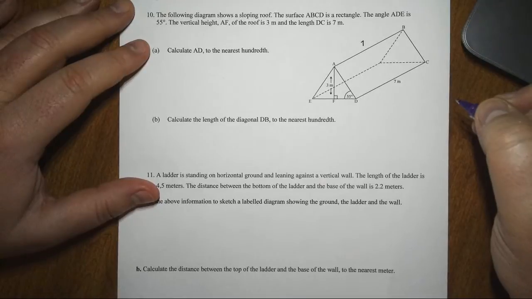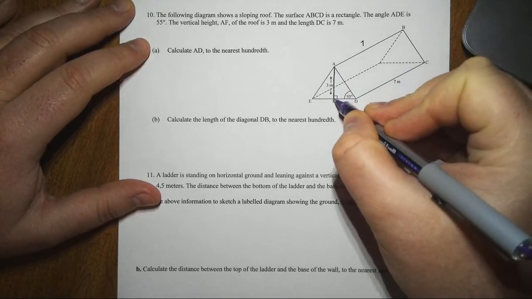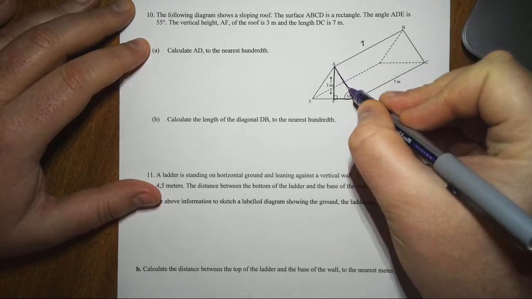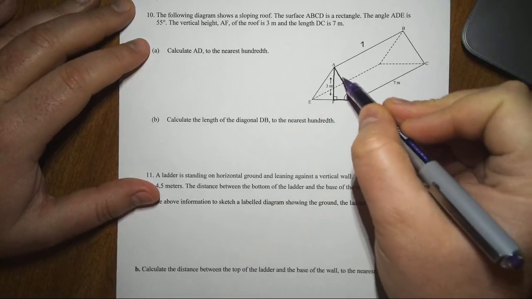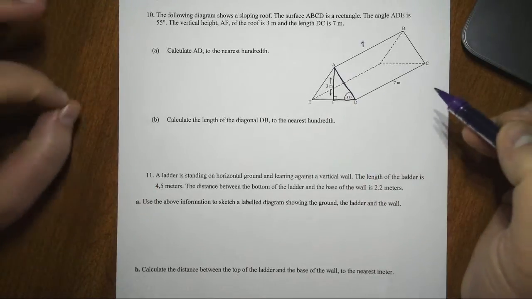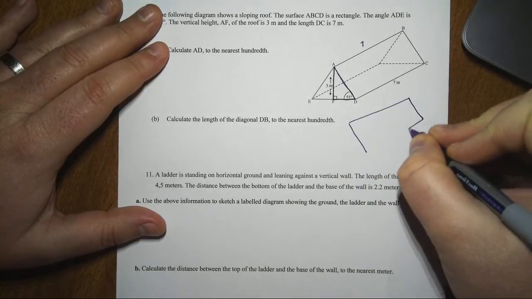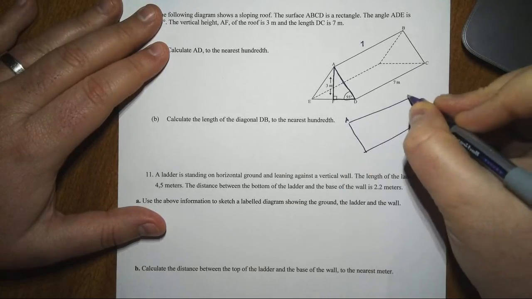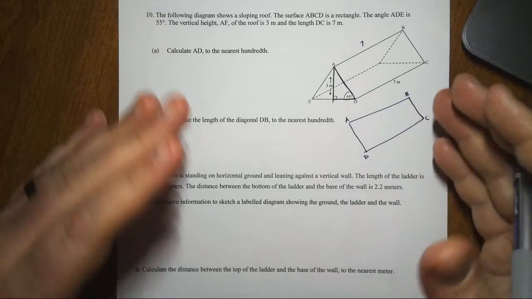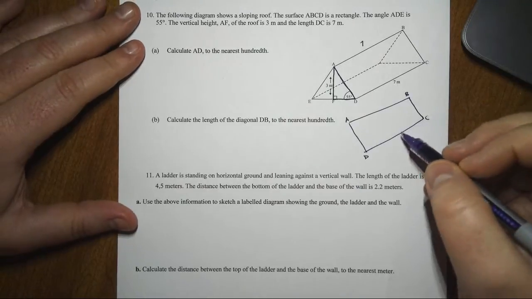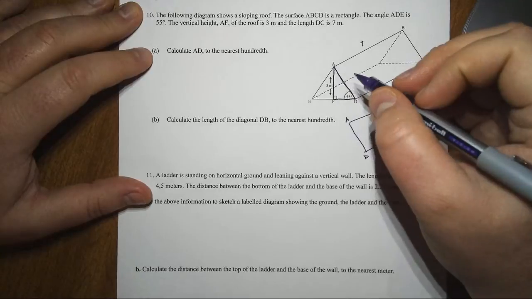first, AD to the nearest hundredth. So you're really focusing in on this triangle right here for that. That's the triangle we're looking at. So we have 3, 55. We want to get the length of AD here. Now, AD is important because technically it's part of this rectangle, right? A, B, C, D. I drew this at an angle, not to scale, so take it as you want there. Now, we're going to figure out the length of AD in part A.